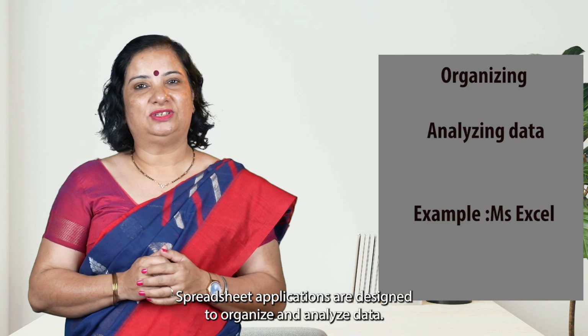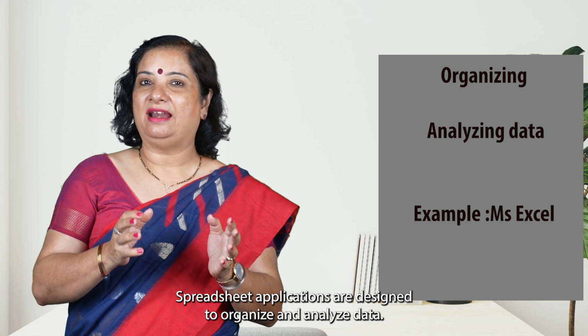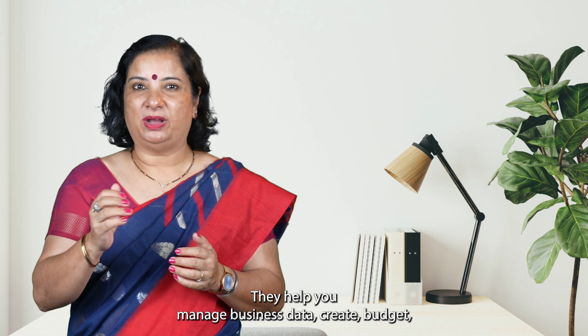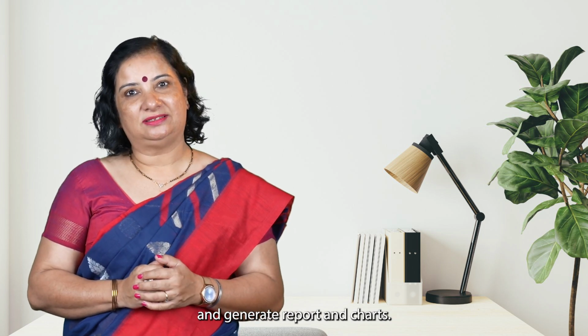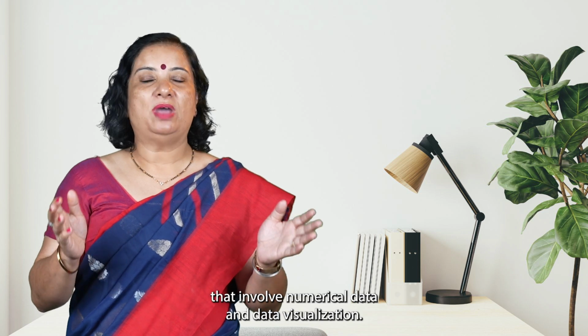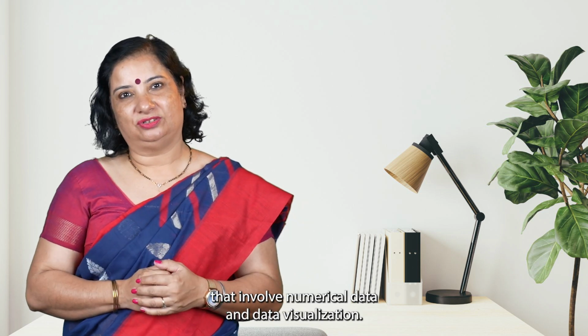The second most commonly used application software is spreadsheet apps. Spreadsheet applications are designed to organize and analyze data. They help you manage business data, create budgets, and generate reports and charts. These tools are essential for tasks that involve numerical data and data visualization.